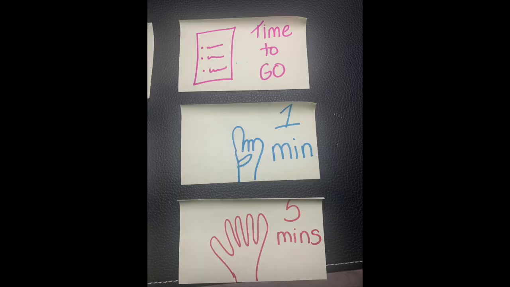Here I have examples of children that are non-readers. So maybe you have a child that is not able to read yet. You can include pictures. Here I have included 5 minutes, 1 minute, and time to go. You don't have to do that.